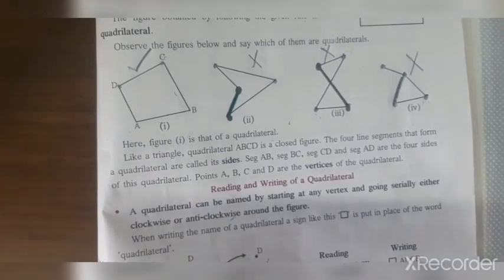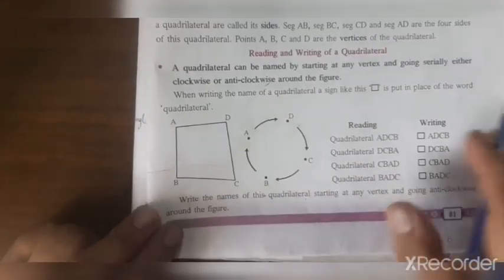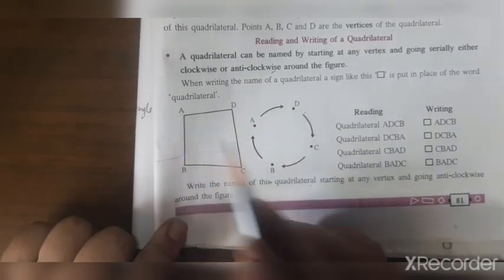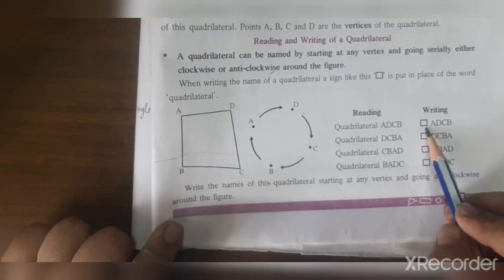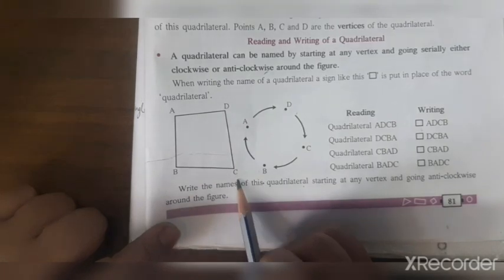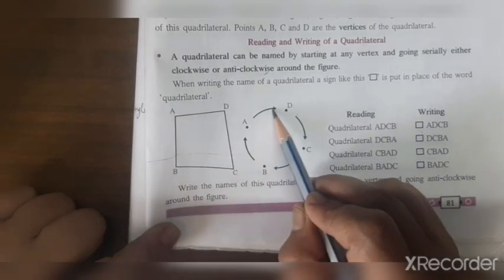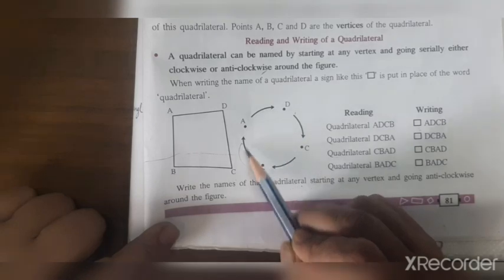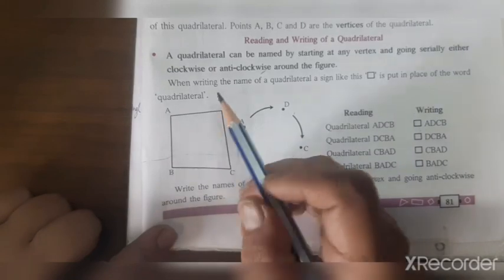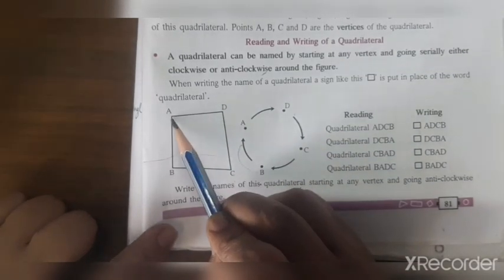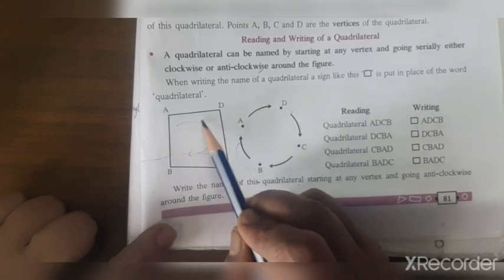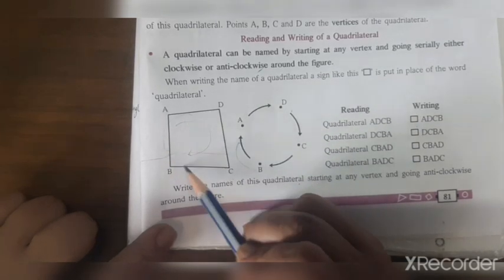After this we will see how to read and write the quadrilateral. For example, they have given this figure here. I told you what is a symbol. This is a symbol of writing a quadrilateral. How we read it as quadrilateral ADCB. Either you have to go clockwise or anti-clockwise. You cannot break any letter in between. For example, if I have to name this quadrilateral, I have to go in a circular motion only. Either I go clockwise or anti-clockwise.